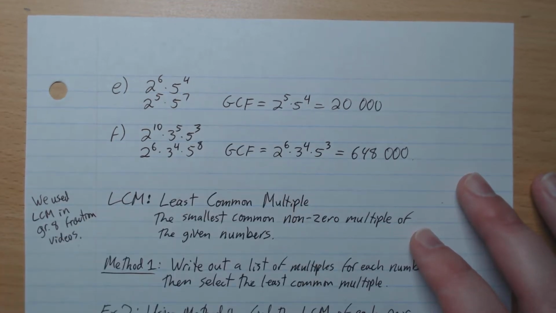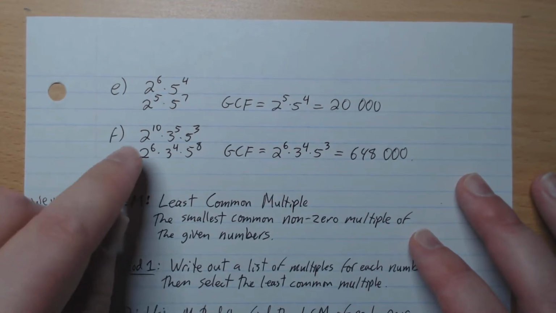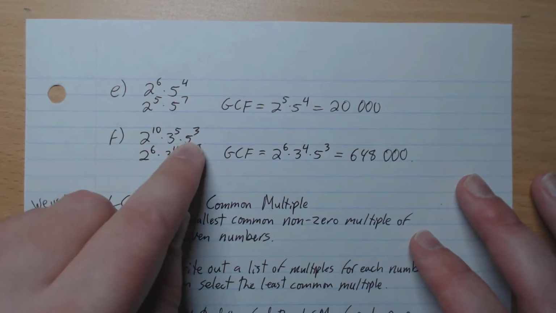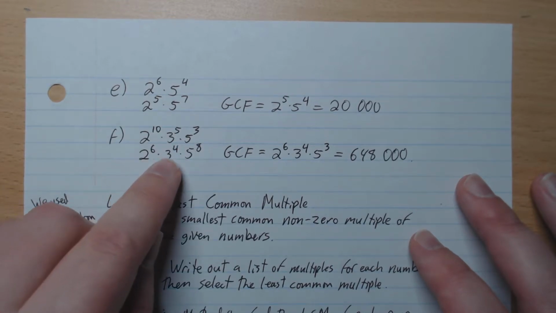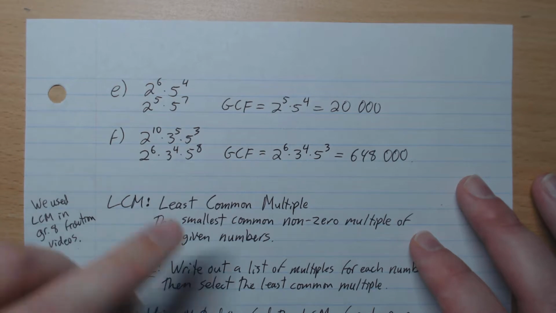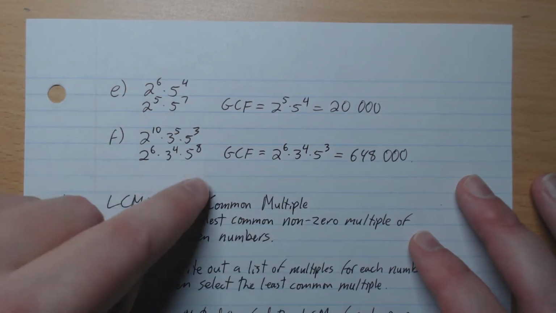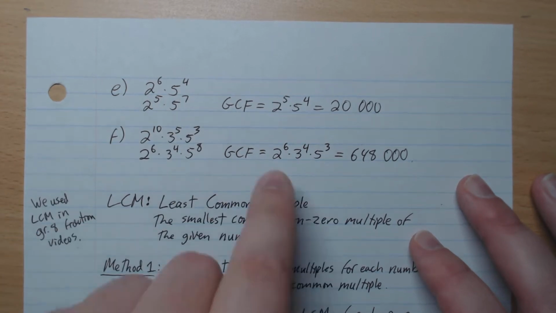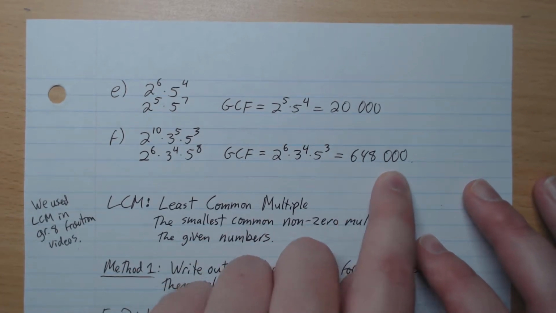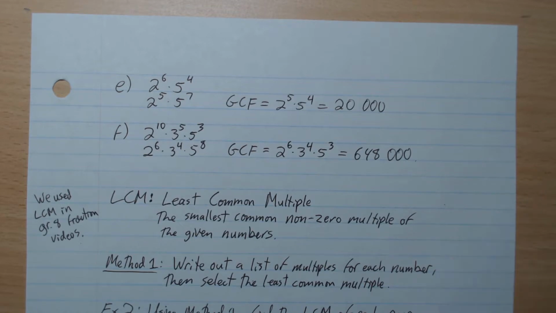So that's our GCF. F: 2 to the 10, 3 to the 5, 5 to the 3, and 2 to the 6, 3 to the 4, 5 to the 8. So 2 to the 6 is in common, 3 to the 4 is in common, 5 to the 3 is in common. And that gives 648,000, like that.